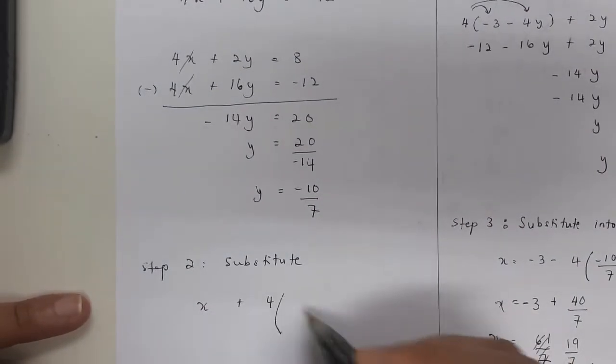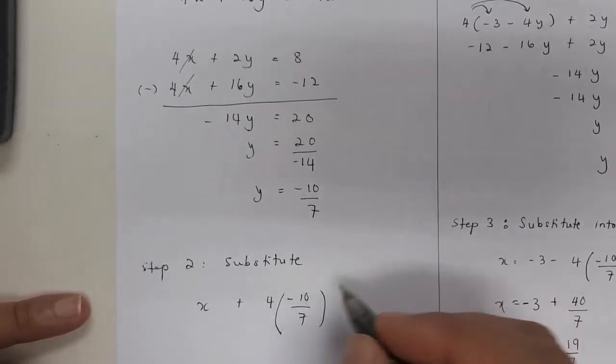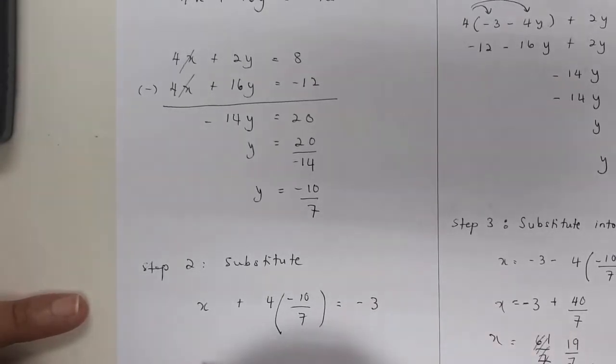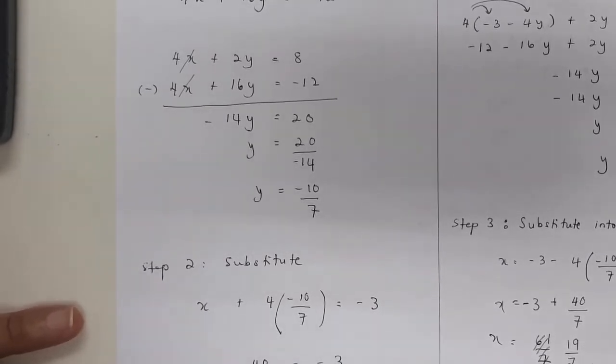Okay, substitute y by negative 10 over 7 equal negative 3. So multiply 4 by negative 10 over 7, we get negative 40 over 7 equal negative 3. Bring negative to the other side, it becomes positive.